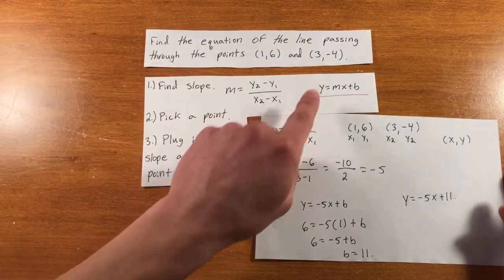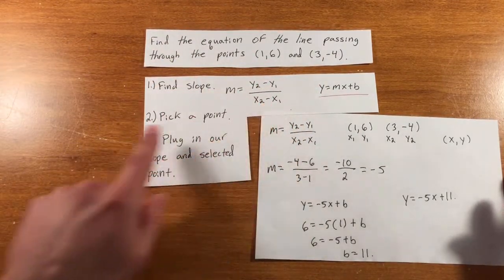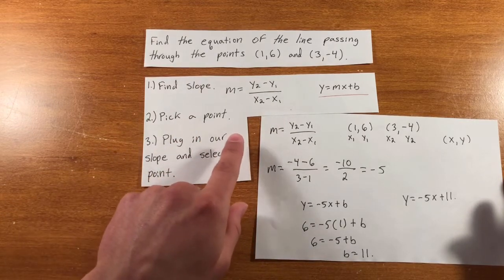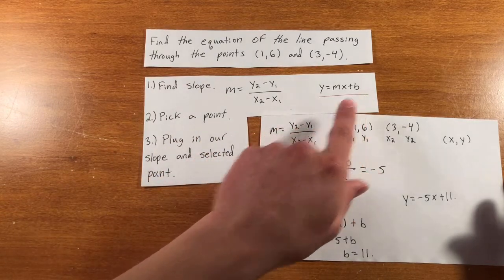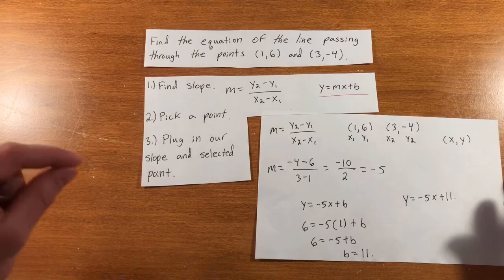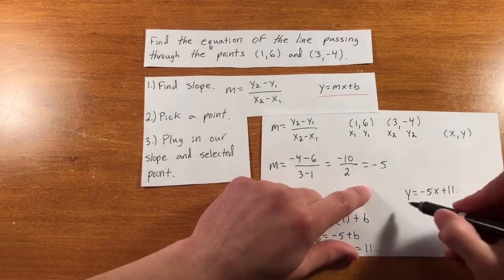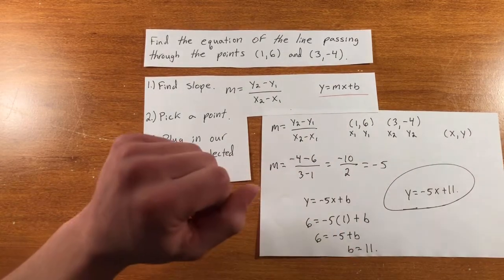So given 2 points, I find the slope. Then I pick one of the points, solve for my y-intercept, or b, and then I plug in our slope and selected point, and this is how I get the equation of a line, given 2 points.